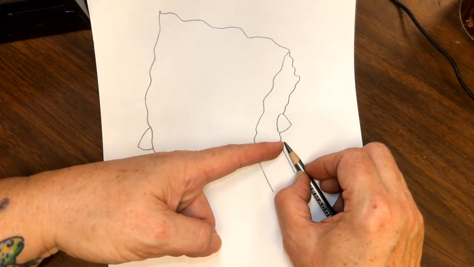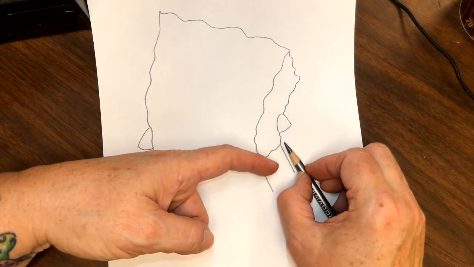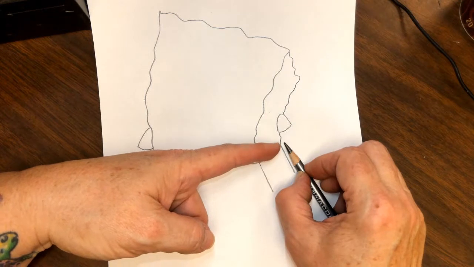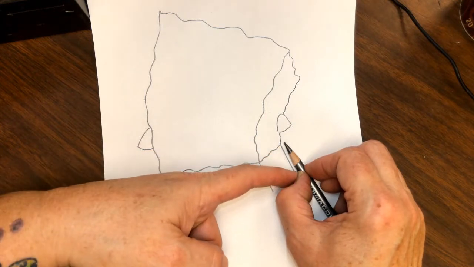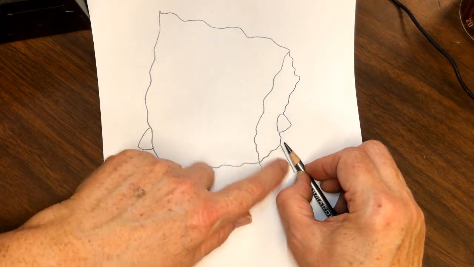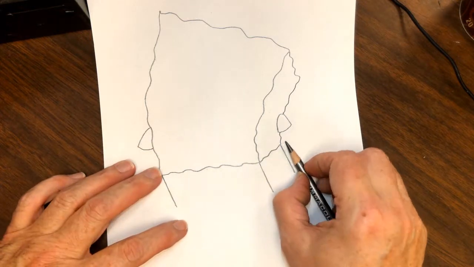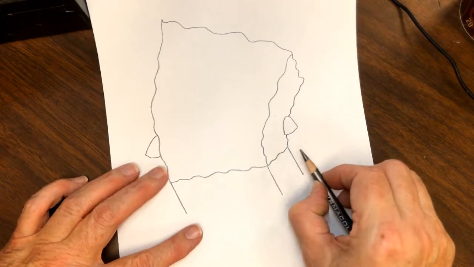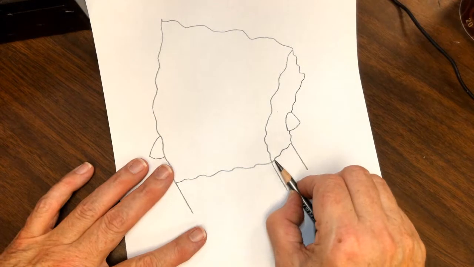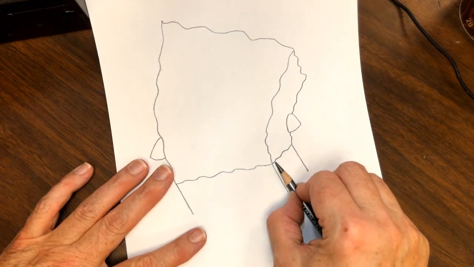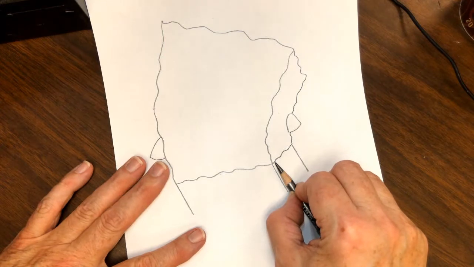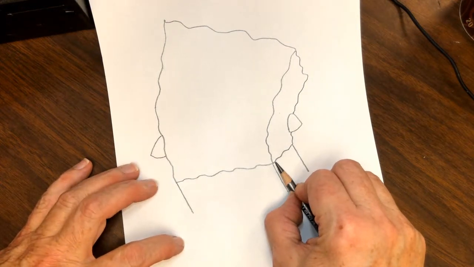So I'm measuring kind of, there we go, that's better. The tip of my pencil down to my thumbnail, that's how long that line is. So guess what? I'm going to squeeze my pencil right there and not let go. And guess what I'm going to do? I'm going to come over here. Look at that. See that? Pretty good, Miss Fink. Pretty decent.